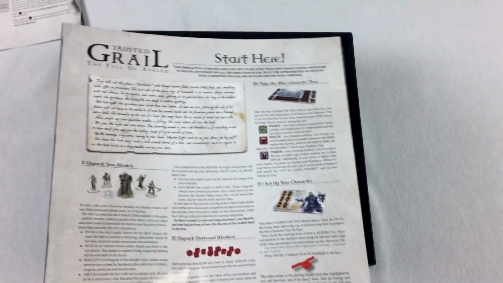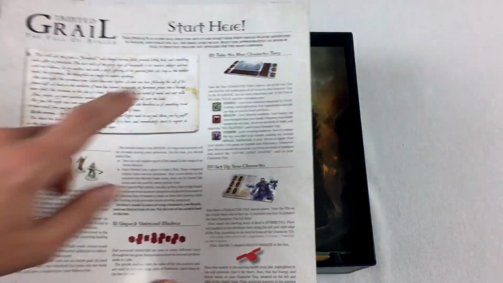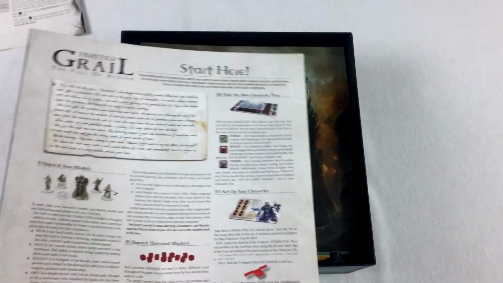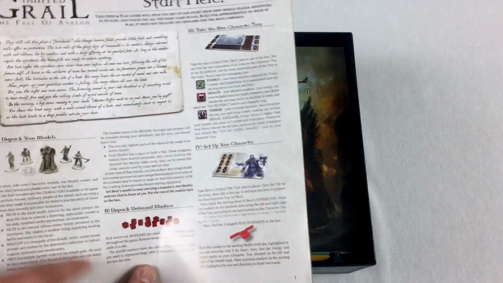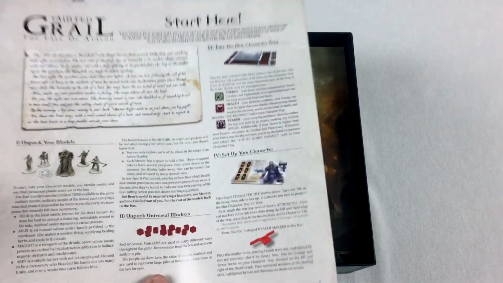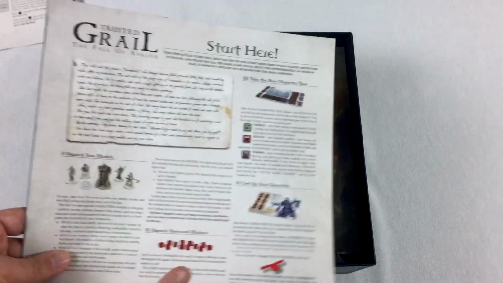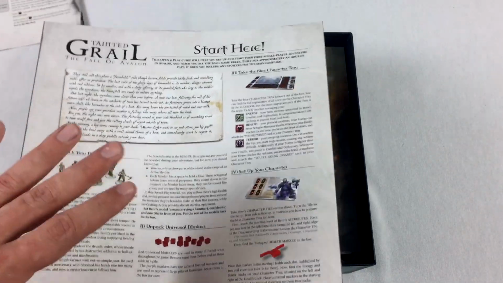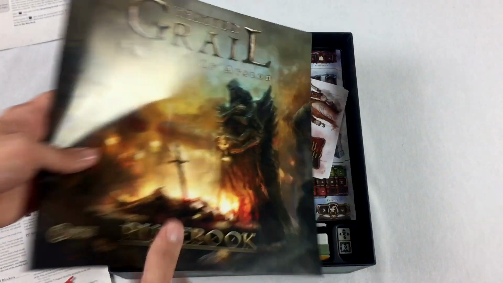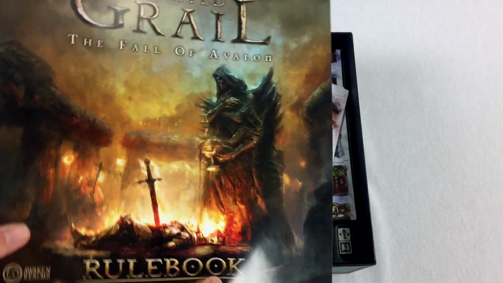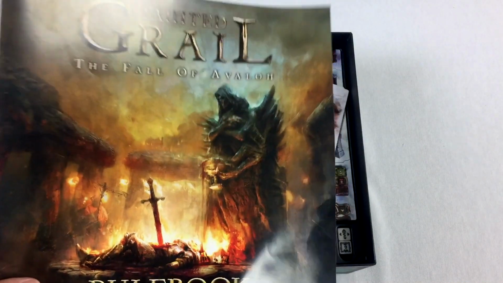And kind of as I alluded to before, this is the introductory scenario. This game is big, so this is designed to just take you through about an hour's worth of play and teach you the rules as you go. So I'm going to be following this script. I've already read the full rule book. I've actually read it 2 times by now, and I'm going to read it one more time.